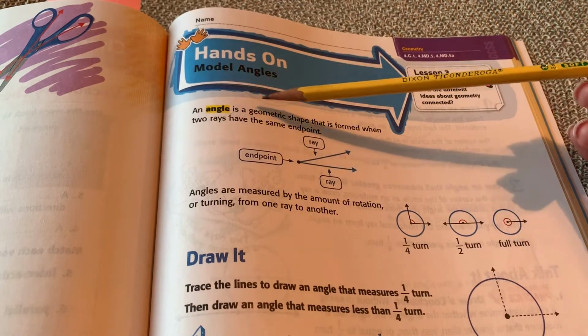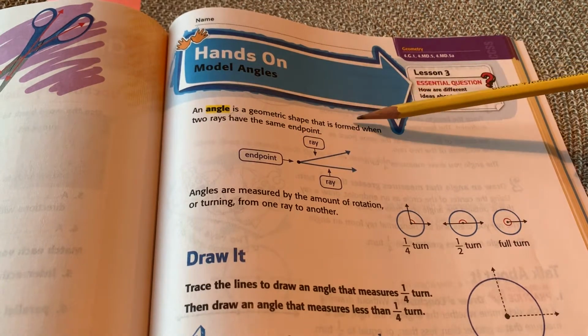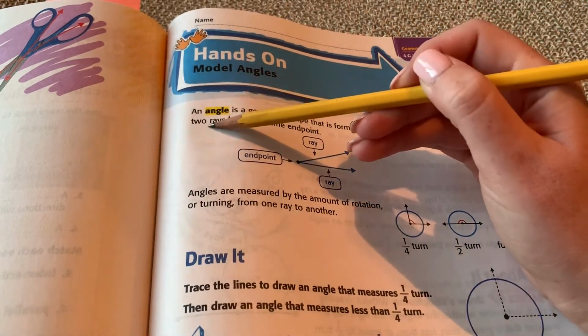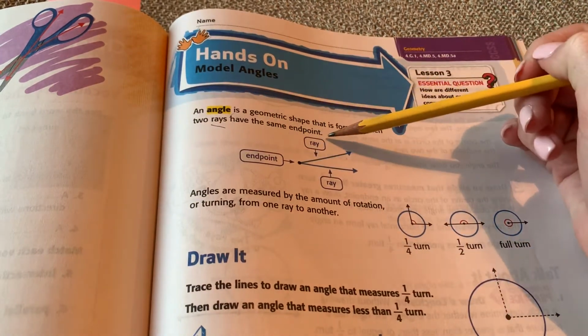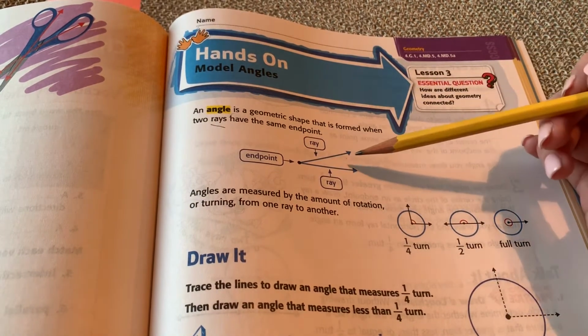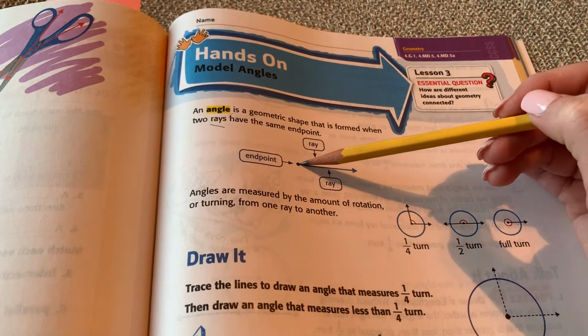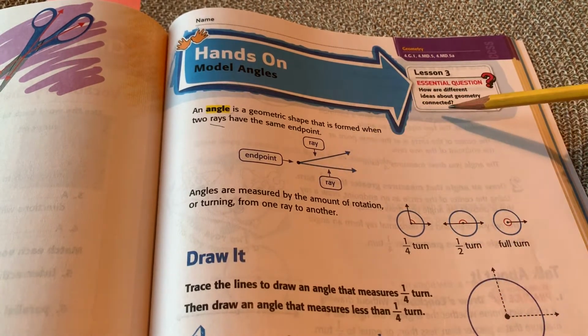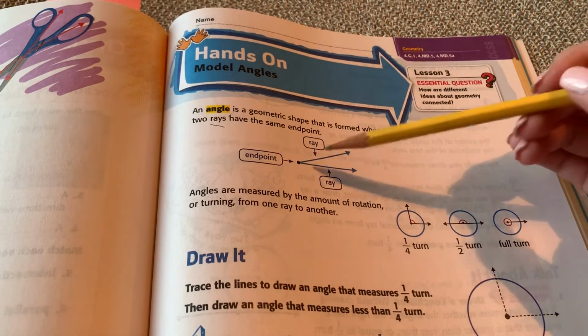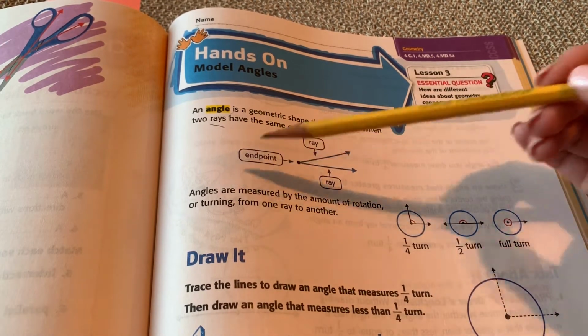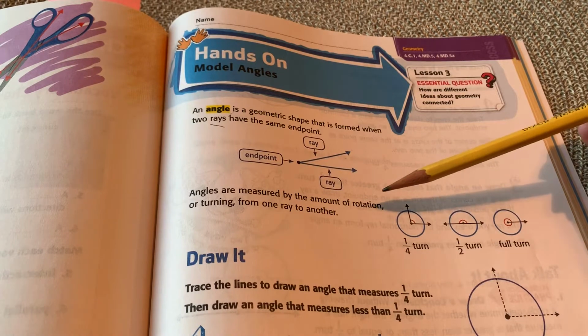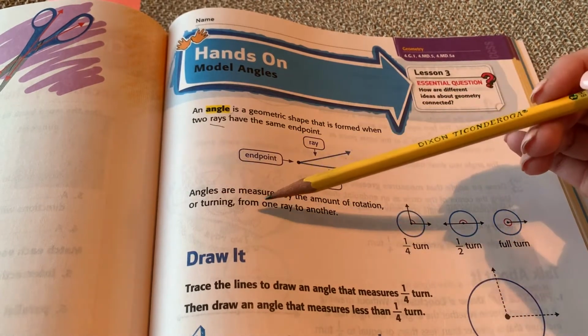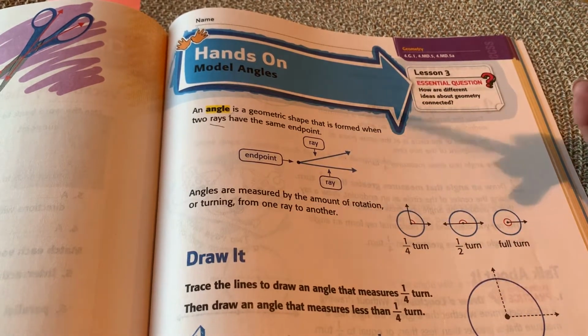An angle is a geometric shape that is formed when two rays have the same endpoint. So we can see that these are two rays because they have an endpoint and one arrow that extends forever and ever without ending. So, angles are measured by the amount of rotation or turning from one ray to another.